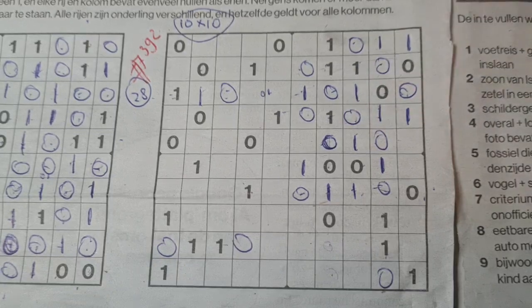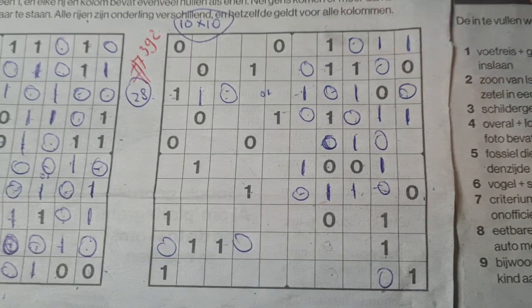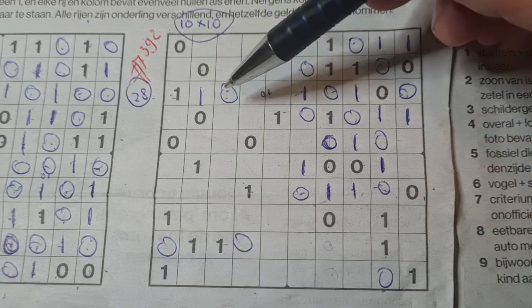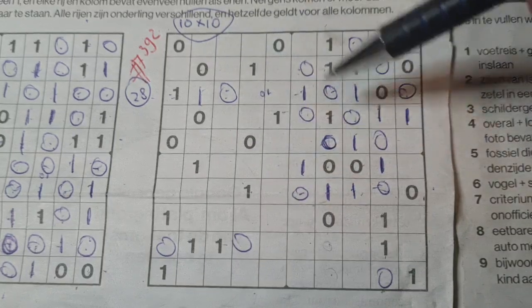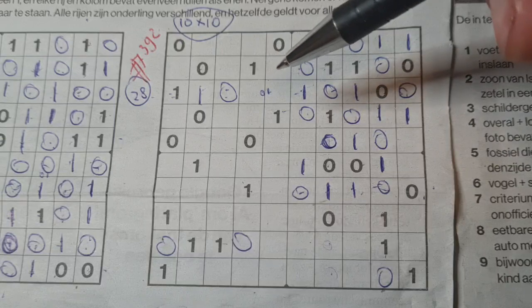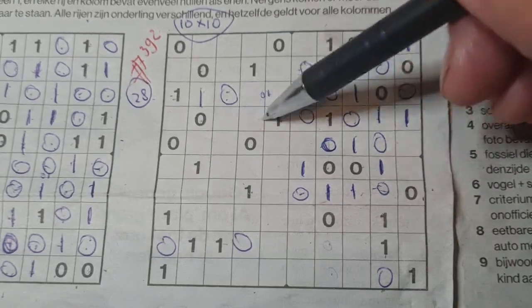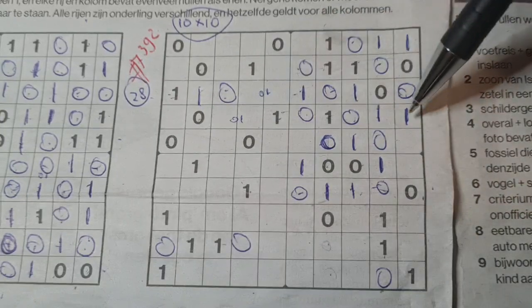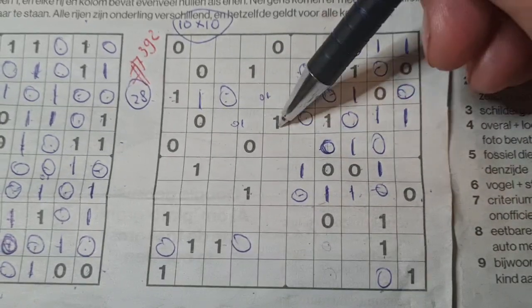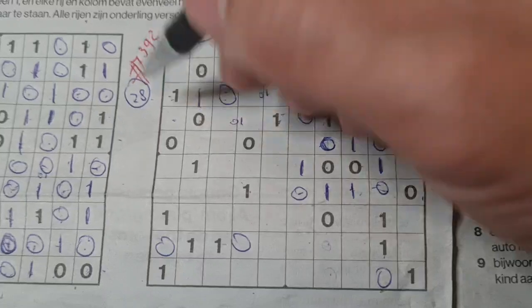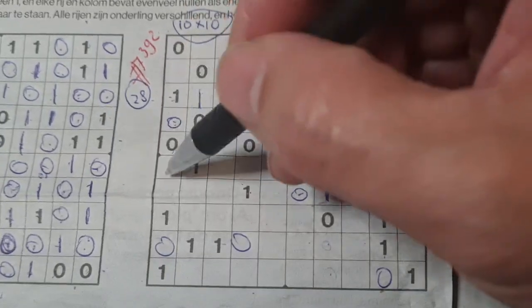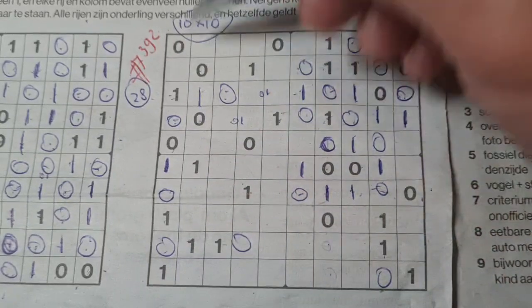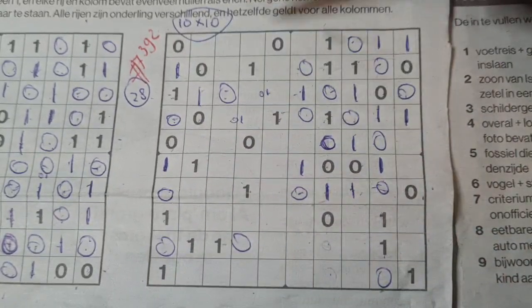And now, let me think. I know between an O and a 1 with 2 empty boxes between, there's always an O and a 1 there, but I do not know in which order. So we have the first one, second one, third one, fourth one, and fifth one. So that box should be no. Double O, here one, there one. Between the ones comes an O. 1, 2, 3, 4, 5 O, so the rest are ones.